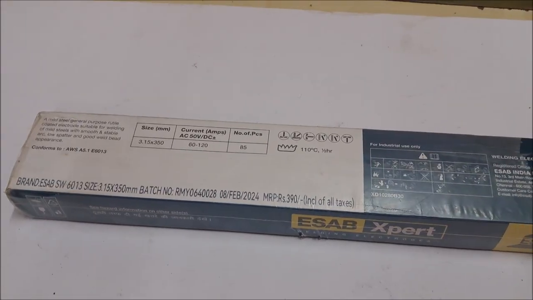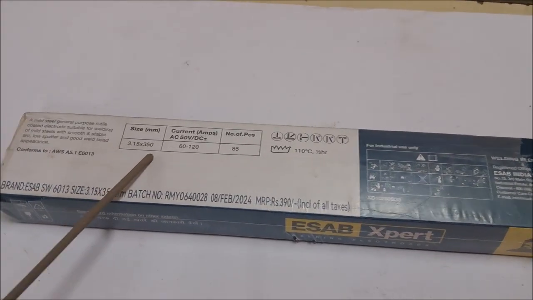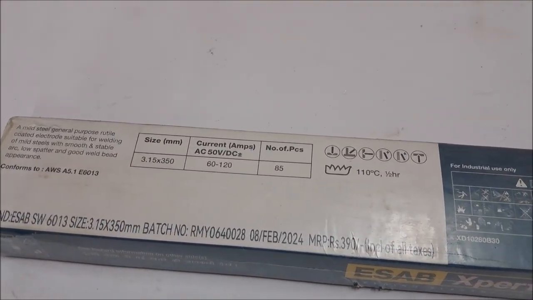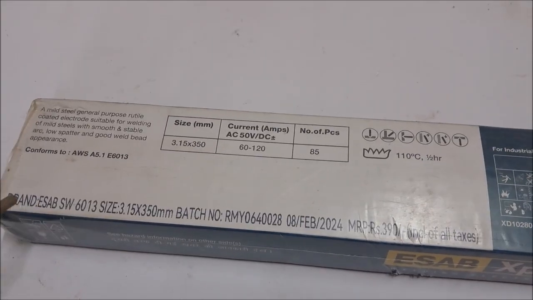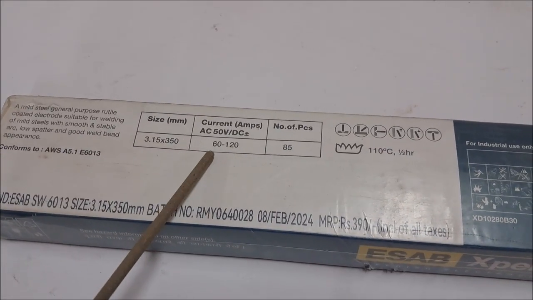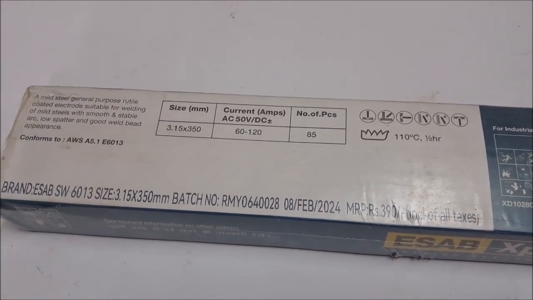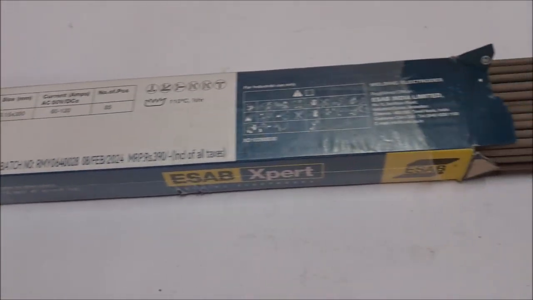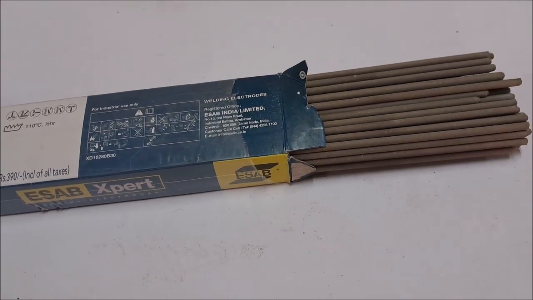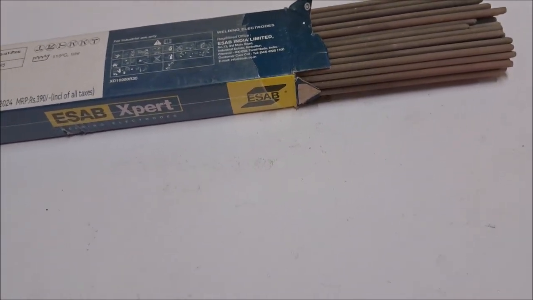Okay, when using this electrode to maintain the current, one is DC current, another one is AC current. To maintain the voltage, 60 to 120 volts must be used. This is the main thing, because otherwise, when you increase your AC voltage supply, it directly leads to melting of your electrode.